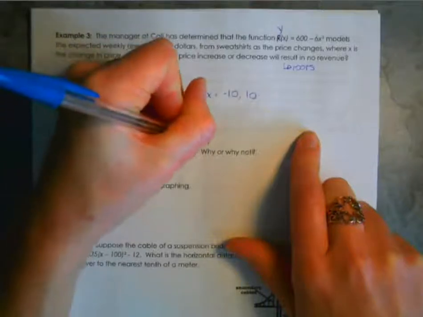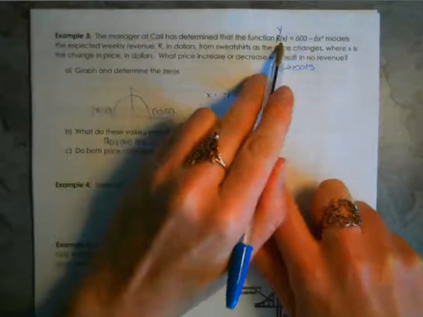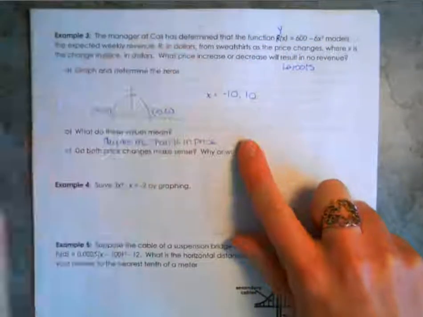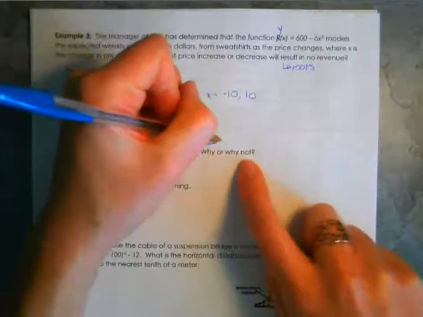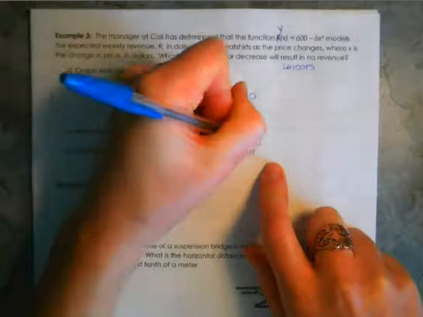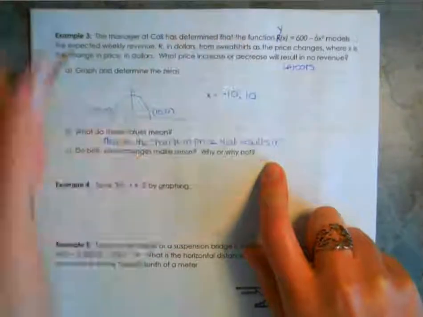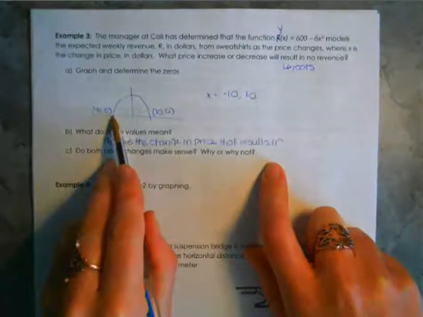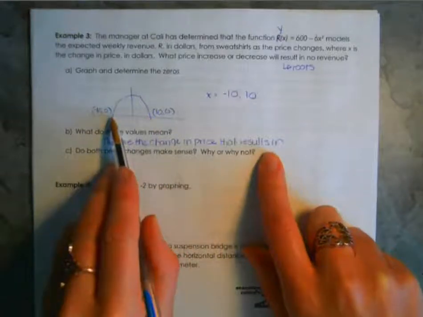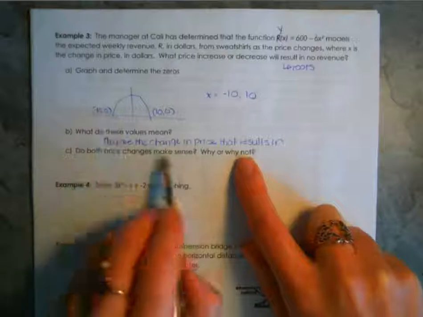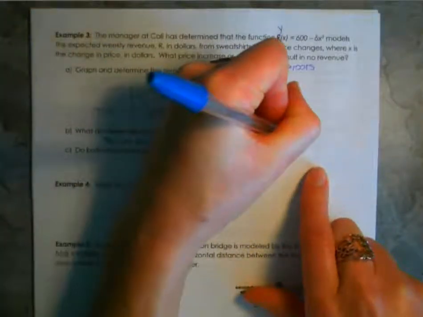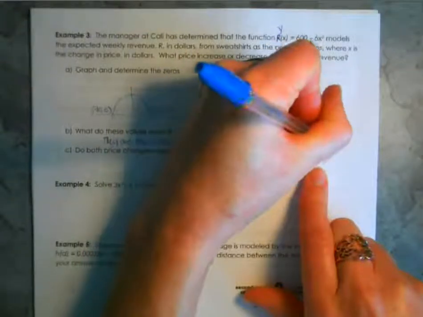And because we're trying to relate change in price to revenue with this, right, we have x as our change in price and it's affecting our revenue. They're the change in price that results in what kind of revenue? Well, because the y-axis is 0 on both of these, it would be the change in price that results in 0 revenue or no revenue. Okay.